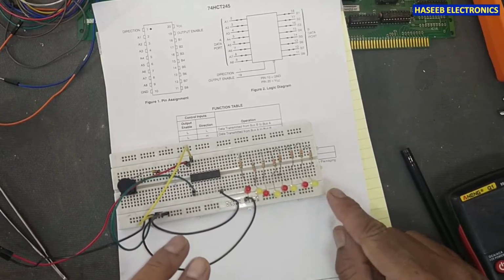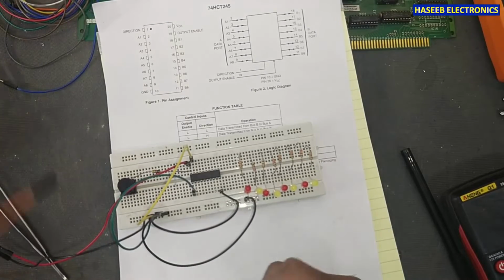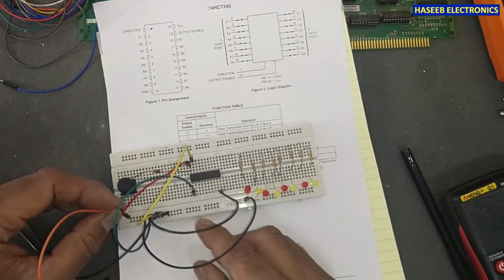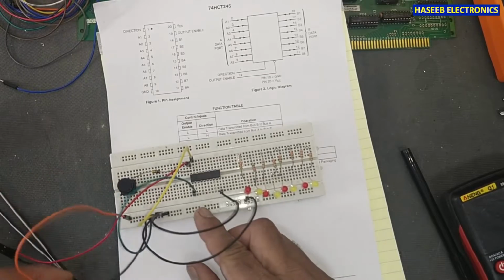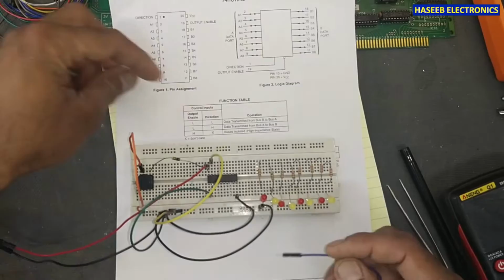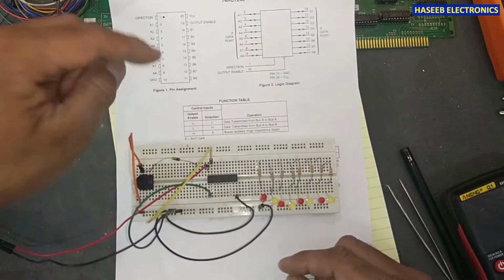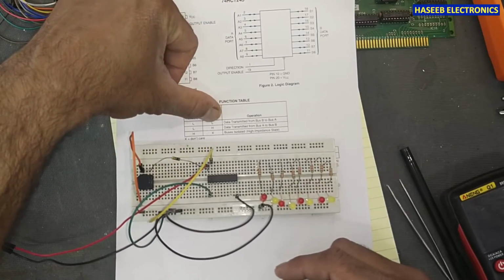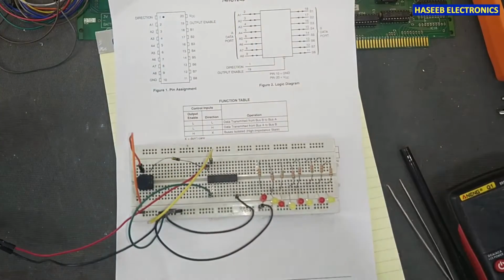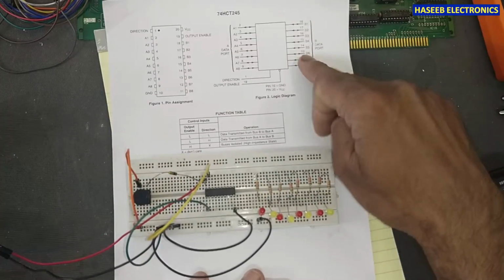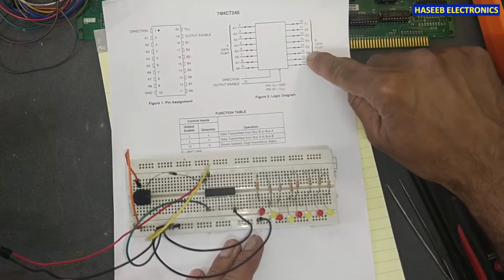LEDs grounded, and I will connect ground to this push button's second side. This time pin number 19 is low, pin 1 is low. Data will be connected from the B side, that is our higher side, pins 11, 12, 13.